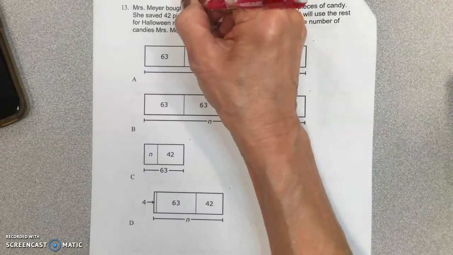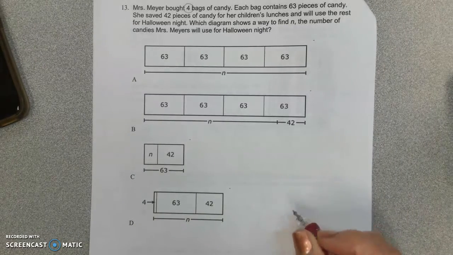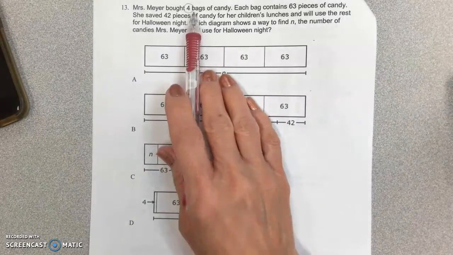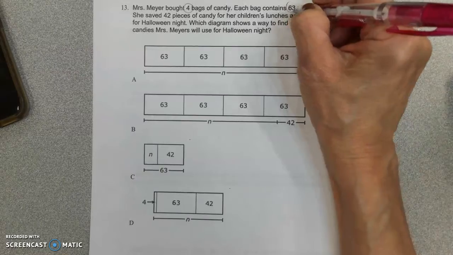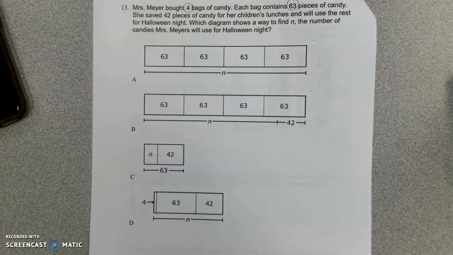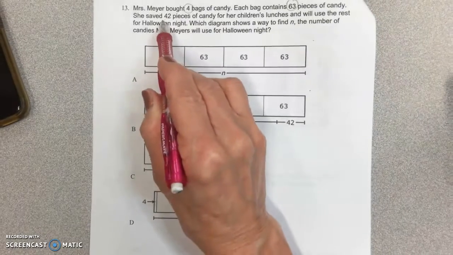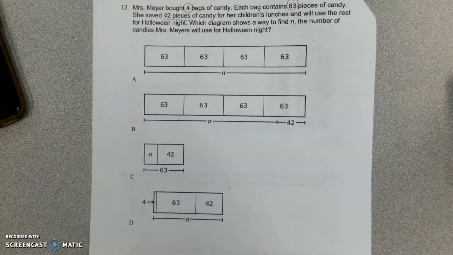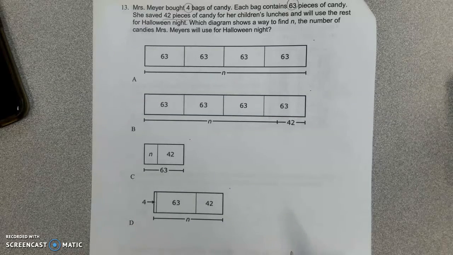First of all, I know that she has 4 bags of candy. So my strip diagram has to represent 4 bags of candy, each having 63 pieces in it. But I also have this 42 pieces that she saves for her children's lunches. And then I need to have my strip diagram show this multi-step problem reflecting also that 42 that is left behind. So I know with the strip diagram, one side is the altogether and the other side is the parts.